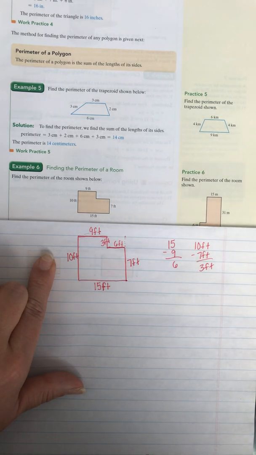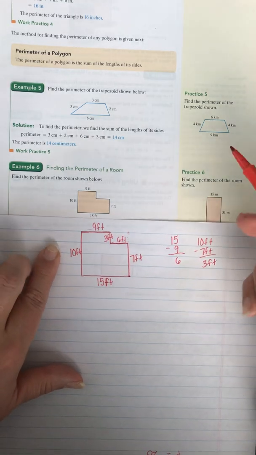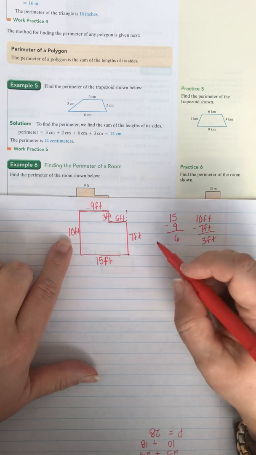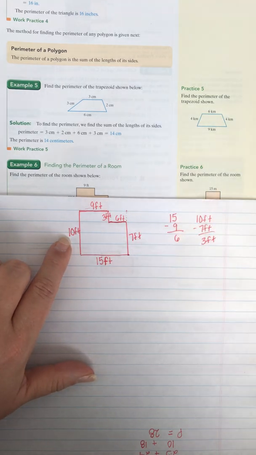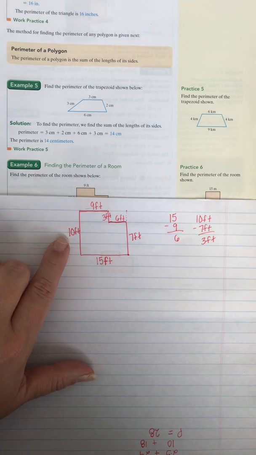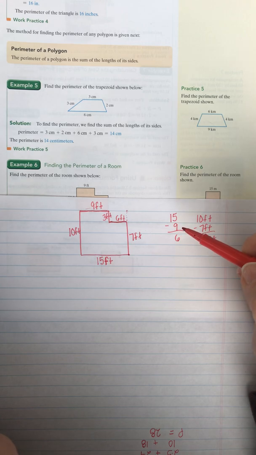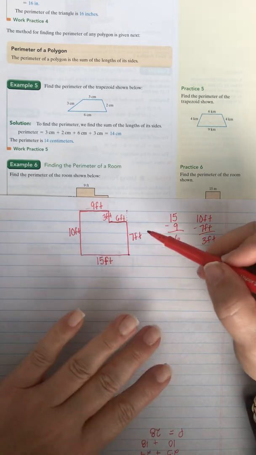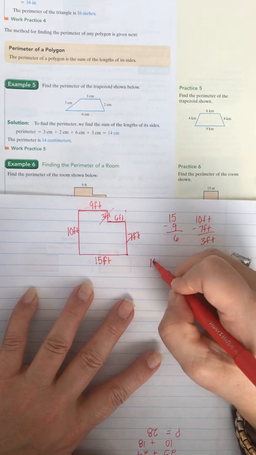Okay, so now all you have to do is add up all the sides. You're adding 10, 9, 3, 6, 7, 15. Now, when I add, just to give you a little trick, I try to get tens, as many tens as I can. 7 and 3 is 10, right?